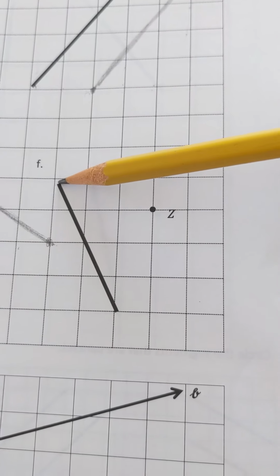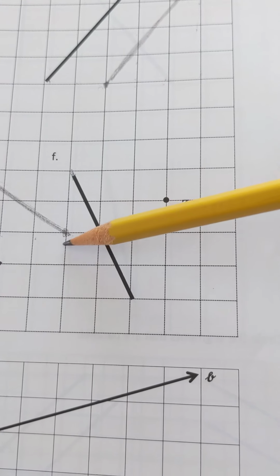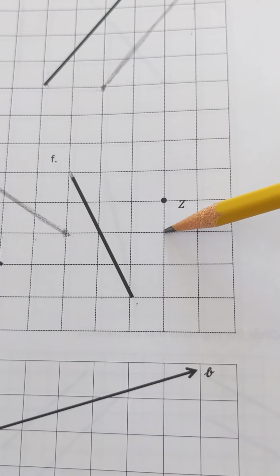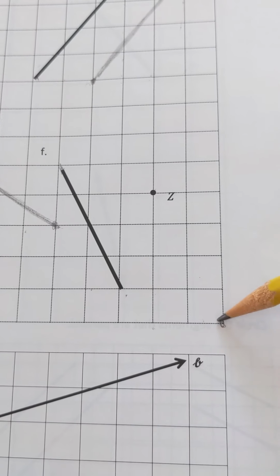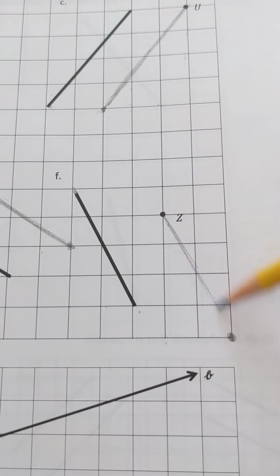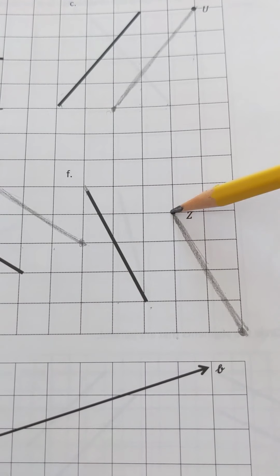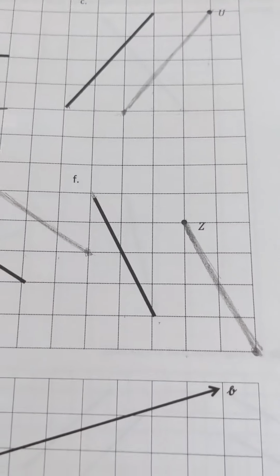Part F, it basically starts at this corner, but down 1, 2, 3, 4 over 2. So I'm going to go down 1, 2, 3, 4 over 2, right at the corner of my grid. And I'm drawing the lines. So even though they're not right next to each other, if I were to extend these lines out in both directions, they would be parallel to each other.